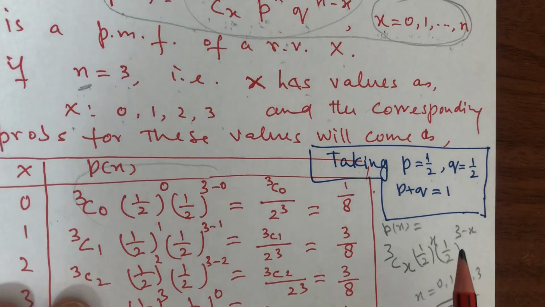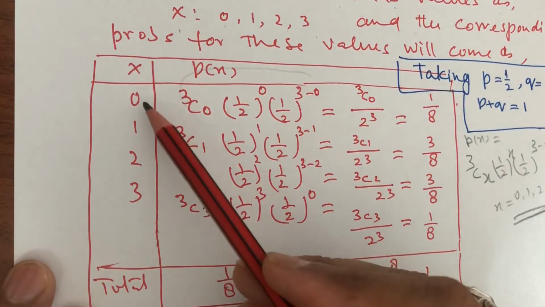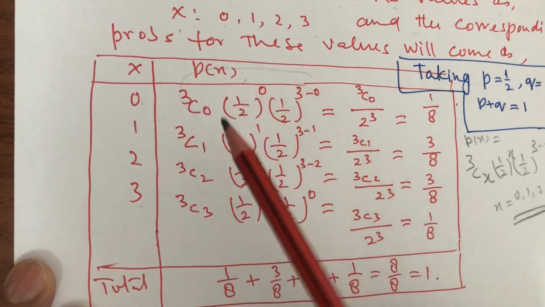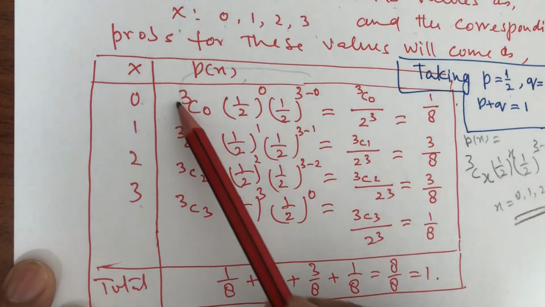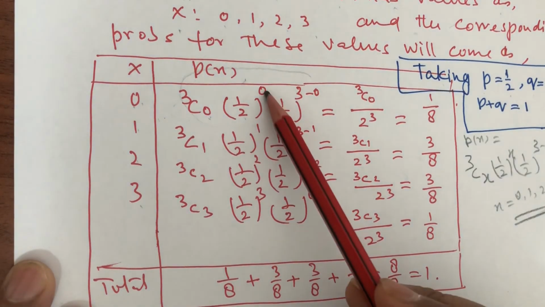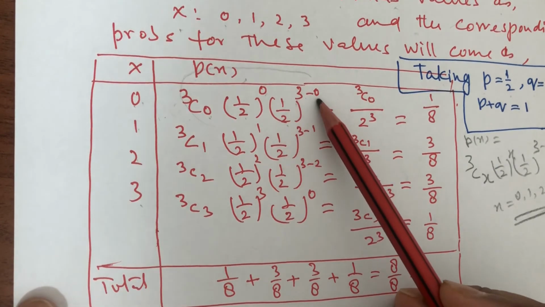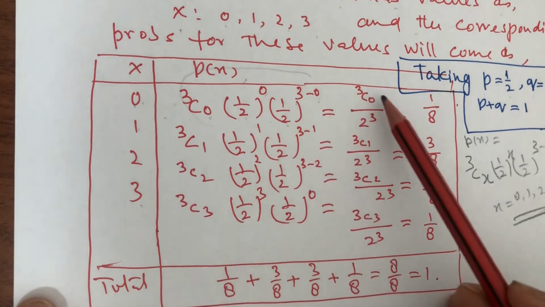Now how to calculate these point probabilities in tabular form? X has values 0, 1, 2, 3. P(x) will be, according to this function, 3C0, with 1/2 fixed, 1/2 fixed, power x where x is 0, power n minus x where n is 3 minus x, x is 0.